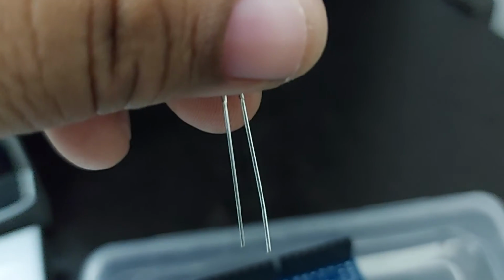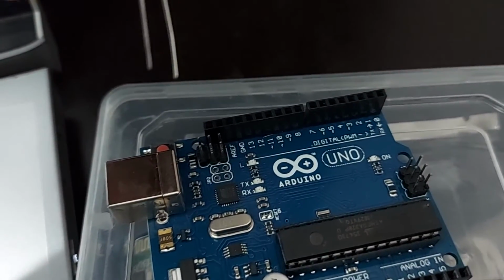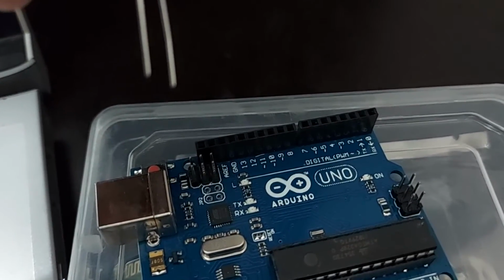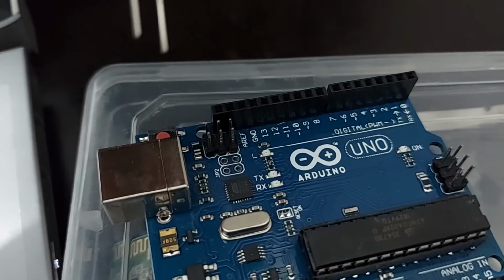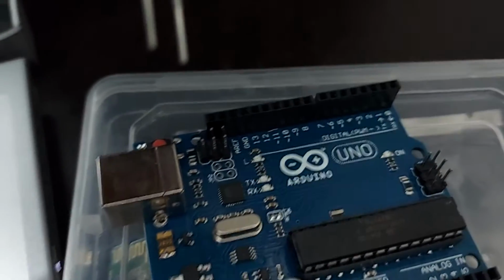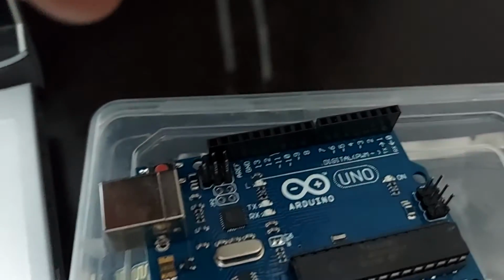So what we're going to do is take the LED and plug the positive side on the 11th pin on the digital side. This is where the positive side is going to go, and the negative side is going to go on the pin labeled G N D. It's the ground pin. It's very easy.